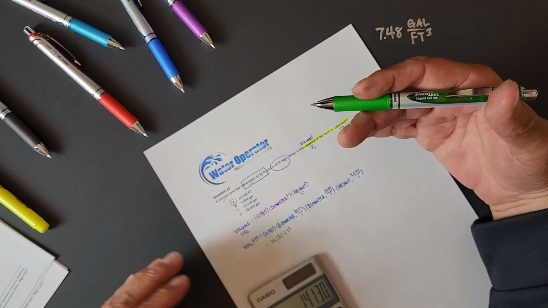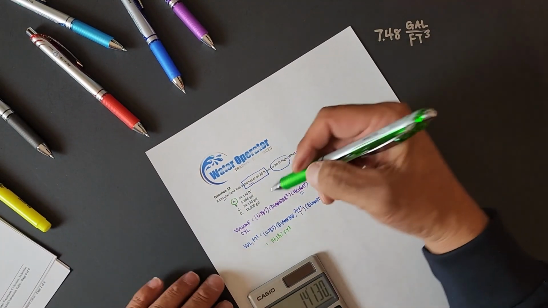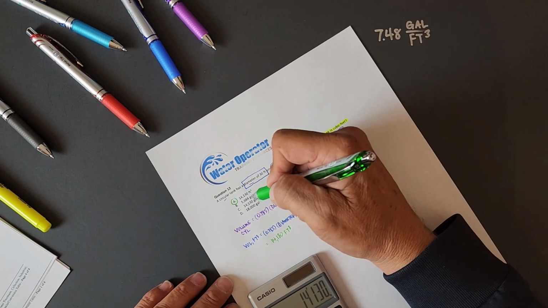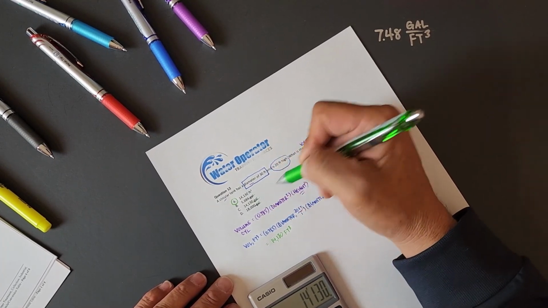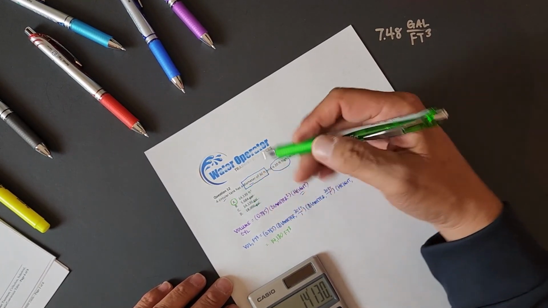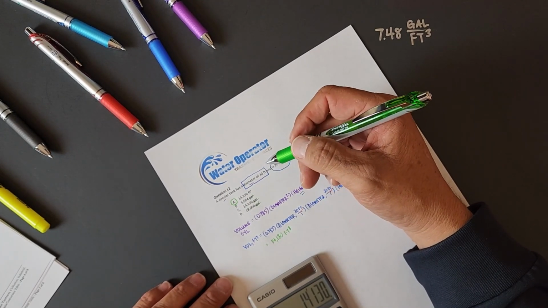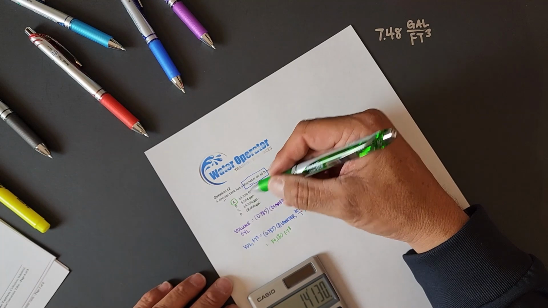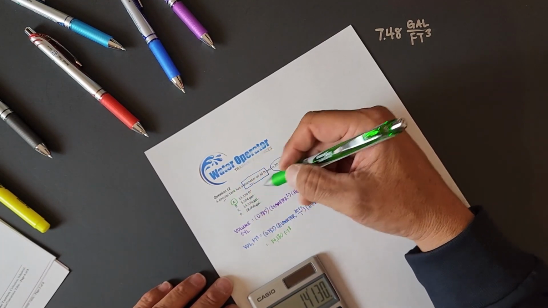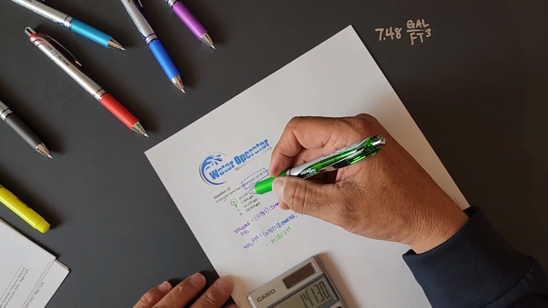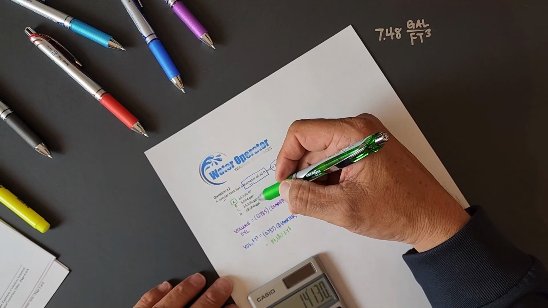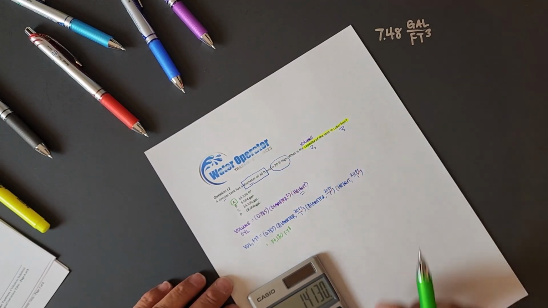We've been doing conversions from cubic feet to gallons. We know that none of these answers are correct. We didn't even have to do the math. I don't think I've ever seen that on a certification exam, but it's interesting that you have this answer and this answer. One is in gallons, one's in cubic feet.